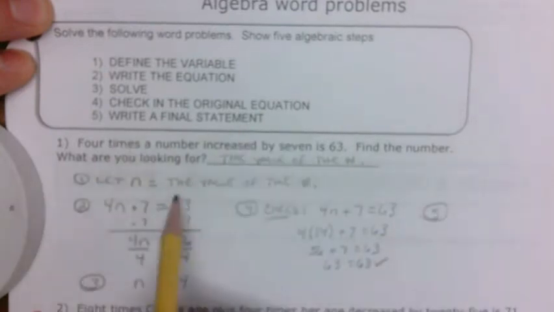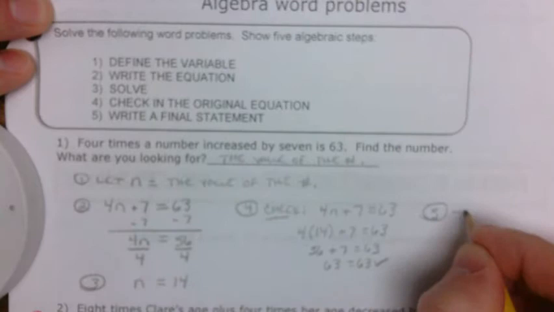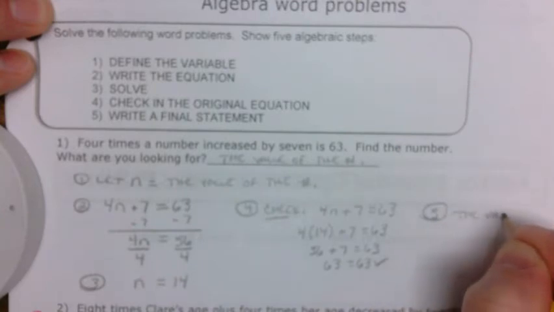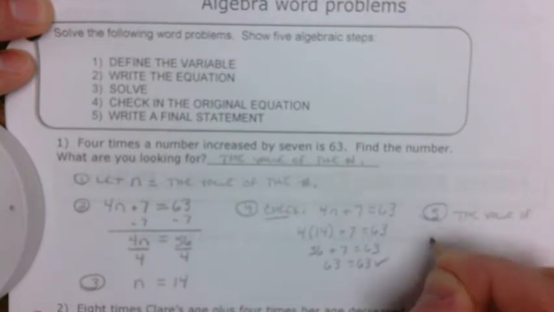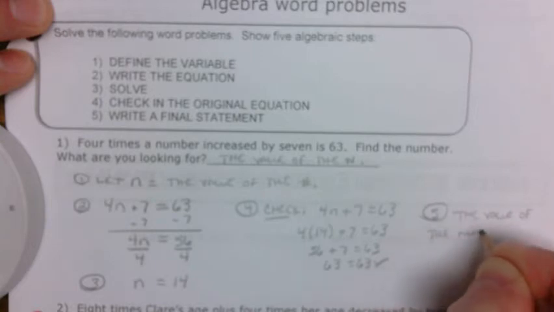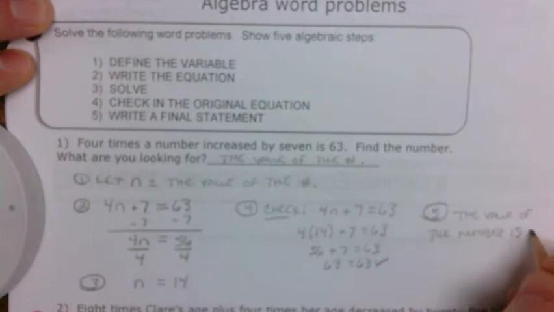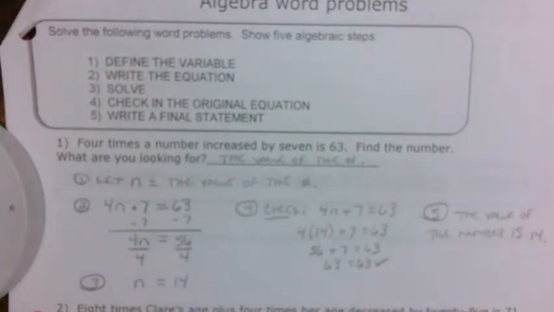And now step 5, write a final statement. Remember, we were looking for the value of the number, so we can say that the value of the number is, and then we go back to step 3, it was 14. That was the value of the number that we checked. The value of the number is 14.